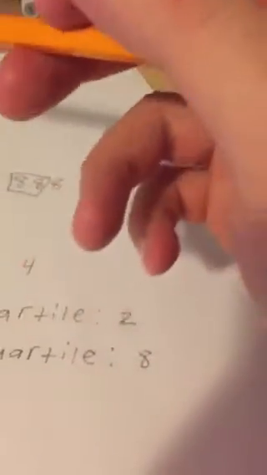Whenever you're looking at this, you'll find it in box and whisker plots when you're dealing with data. When you graph a box and whisker plot, you'd have your minimum value, your quartile 1, your median, quartile 2, and then your maximum value. So this is all the information I have.